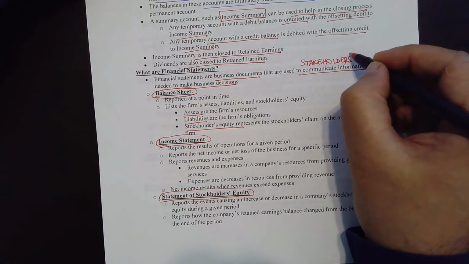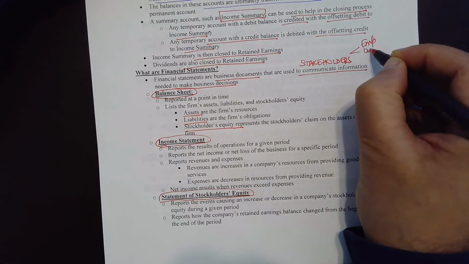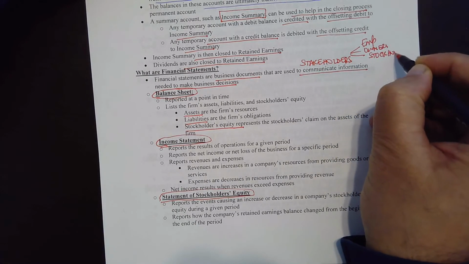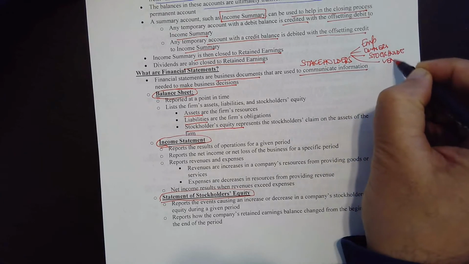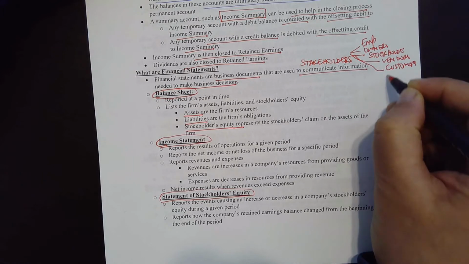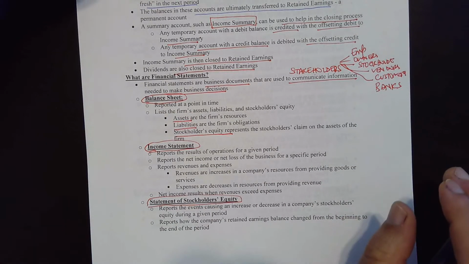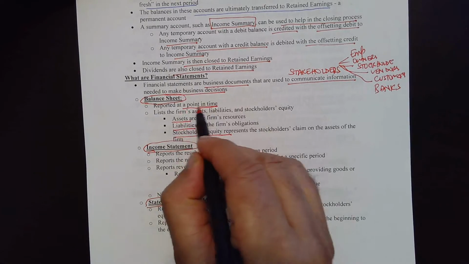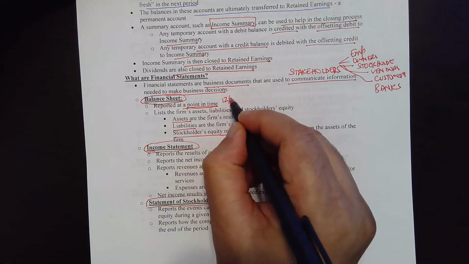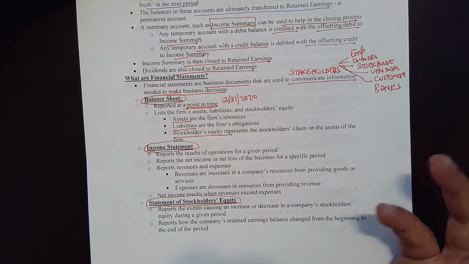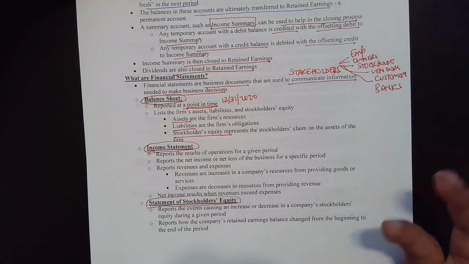It could be employees, owners, stockholders, vendors, customers, banks, anyone who is doing business with the business needs that information. So balance sheet is reported at a point in time, meaning as of December 31st, 2020, the balance sheet tells you how much assets you have, how many liabilities you have, and what are the stockholders' equity.